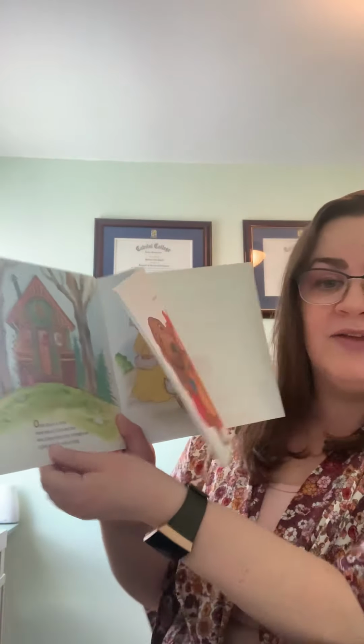Okay, The Little Red Hen. We will do the best we can with this. All right, fairy tales. Let me try, we'll do this again, and then I'll try to show you the picture up close after I read it. Okay.